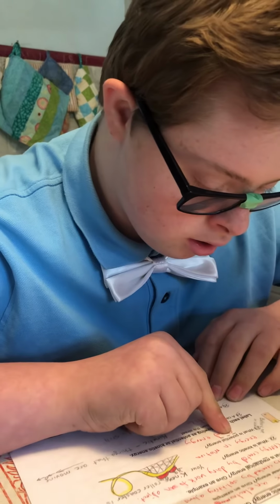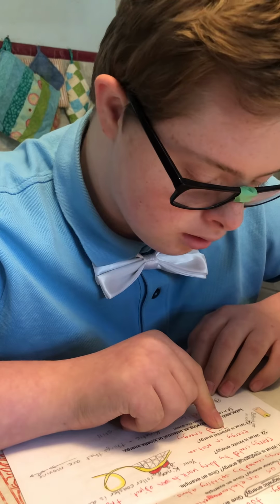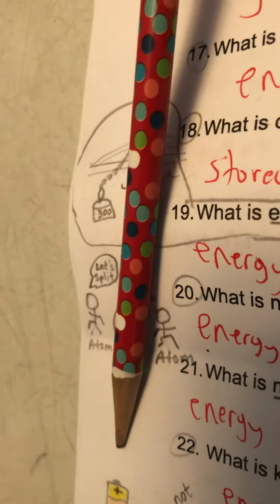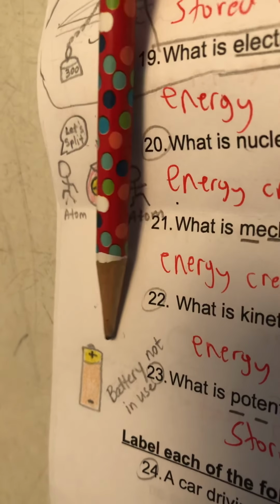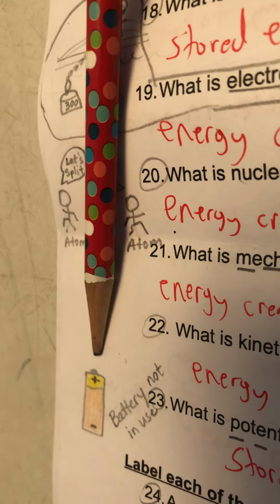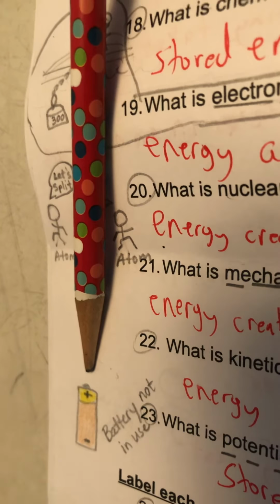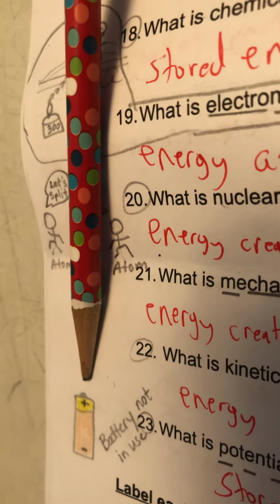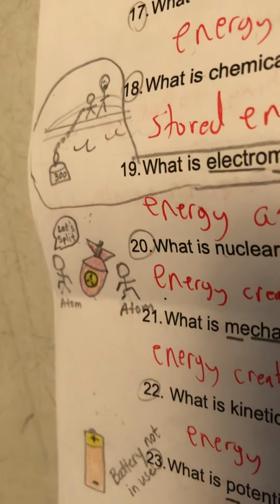What is potential energy? Potential energy is stored energy. See, here's how this battery is just sitting there. The battery has energy in it, and it's just being stored for now until we use it. So potential energy is stored energy.